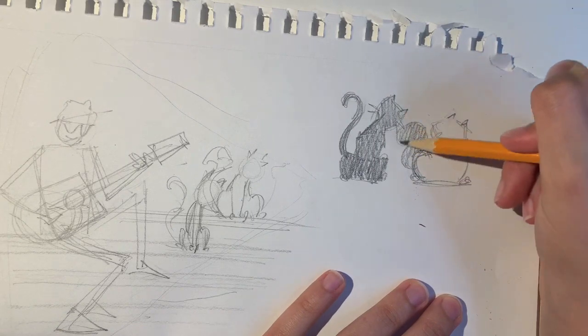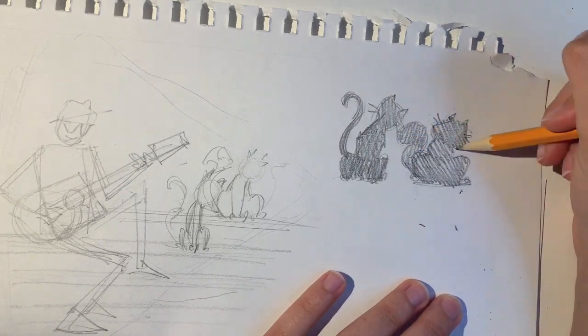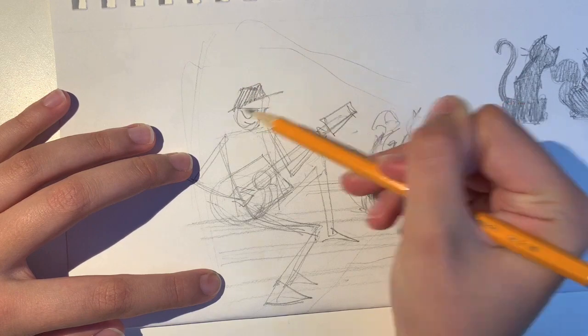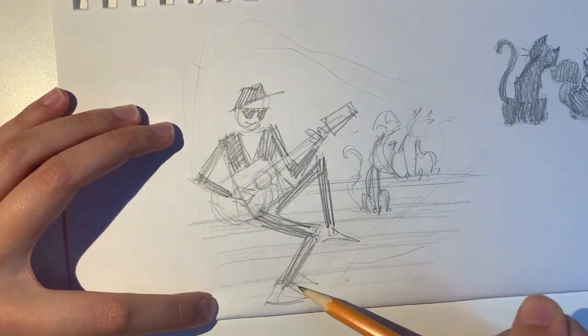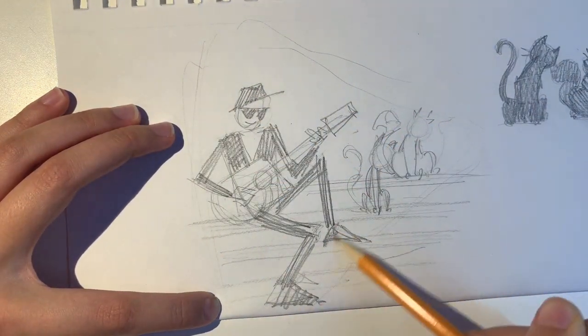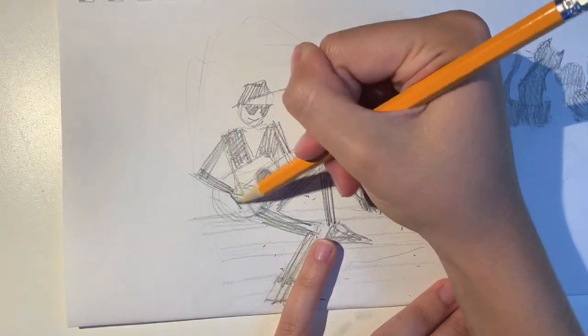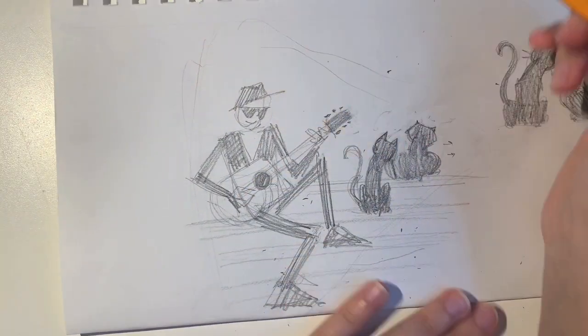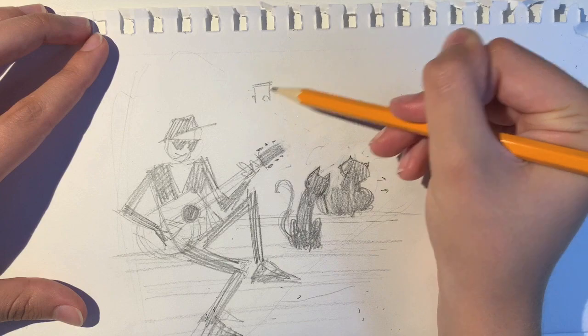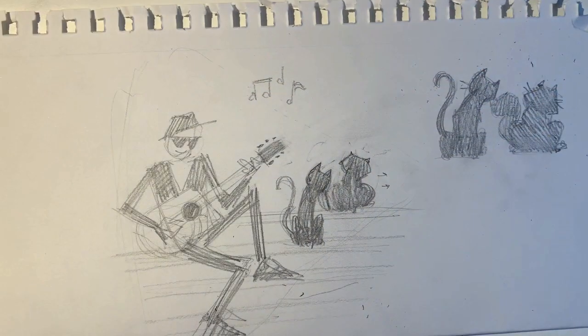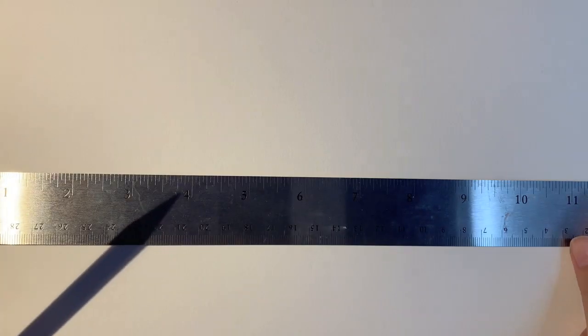For the man, I want to enforce how cool he is, so I'm going to be shading in parts that represent this coolness, such as a hat, sunglasses, and a suit. I'm also making some accents on the guitar black so that it still stands out. I didn't really like how triangular the composition was, so I added a few music notes on top to balance it out and make it more of a diamond.